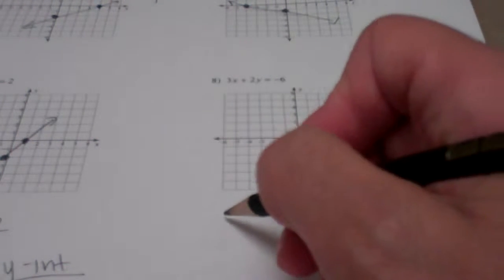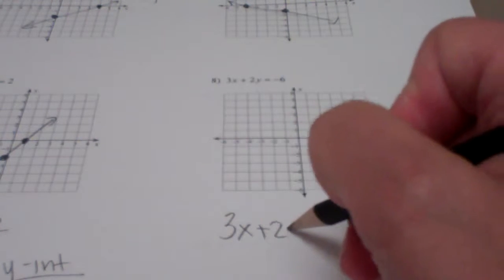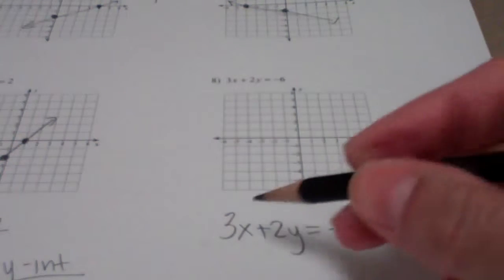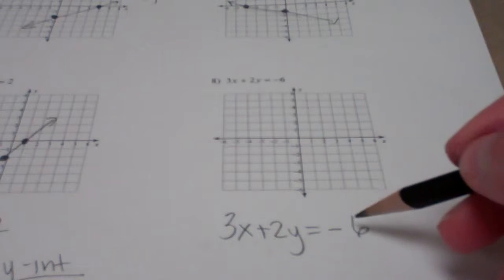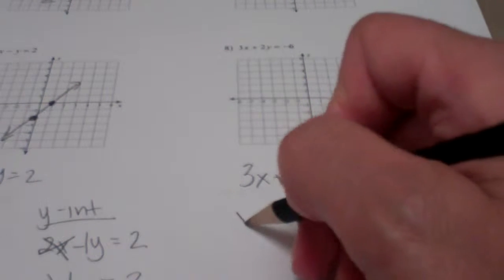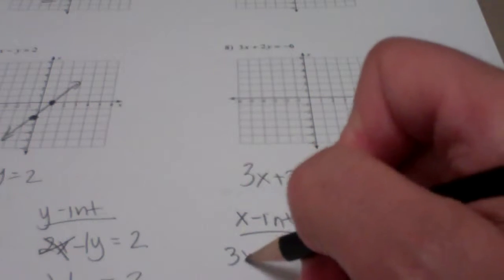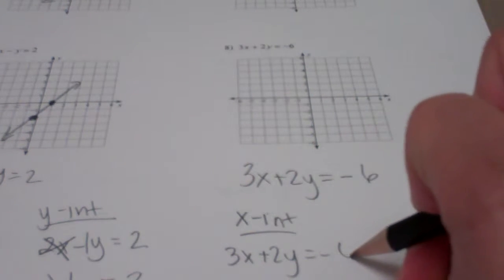And our last graphing equation for this review is 3x plus 2y equals -6. Again, standard form, ax plus by equals c. We're going to have to find our x-intercept. So we write 3x plus 2y equals -6.